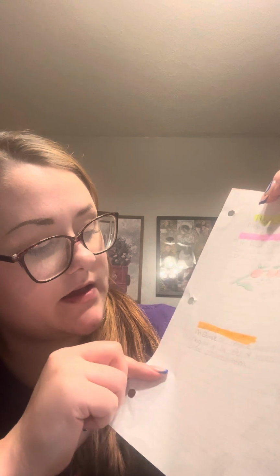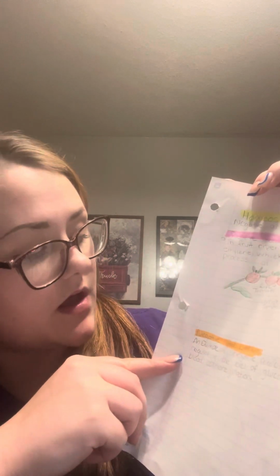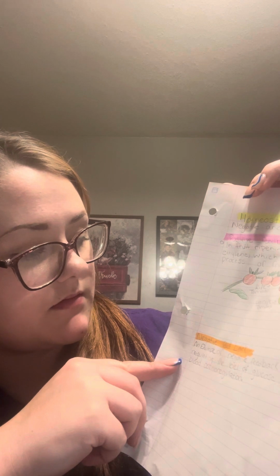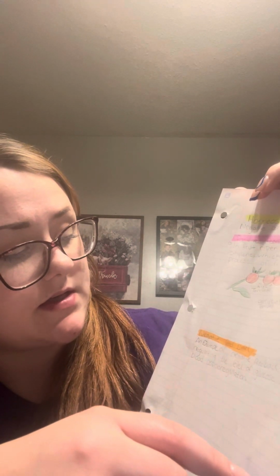Negative feedback, an example of that would include the level of glucose in the blood as more glycation.